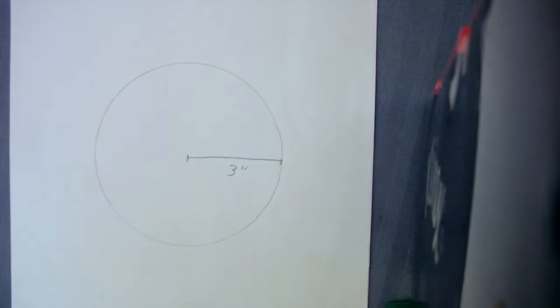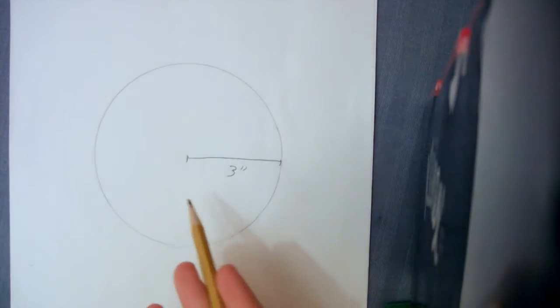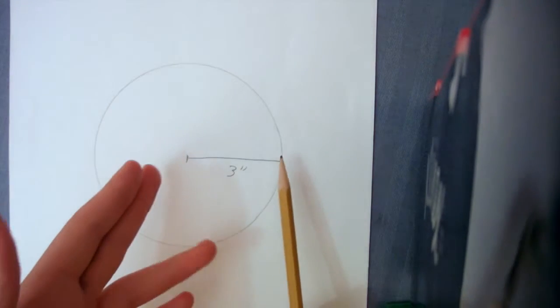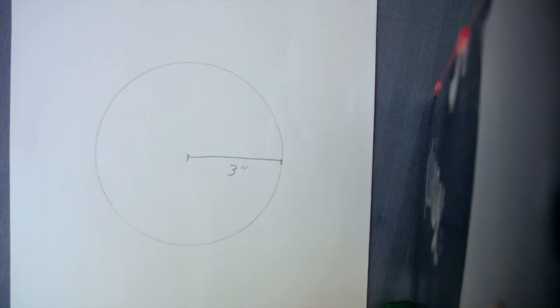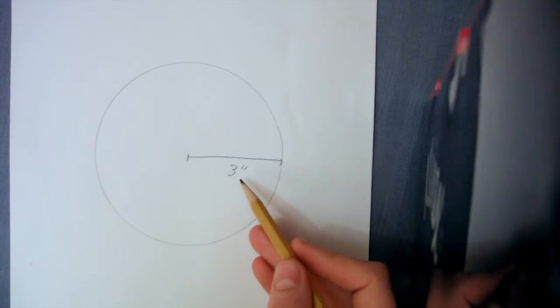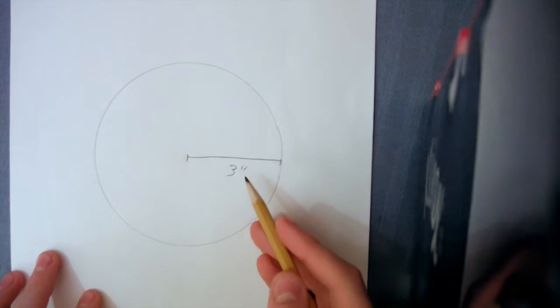So today we are going to be figuring out how to find the center point of a circle on a coordinate grid and to find the equation of the circle. So the circle has radiuses, or radii, here and pretty much everywhere around it. So let's just say the radii are 3 inches.